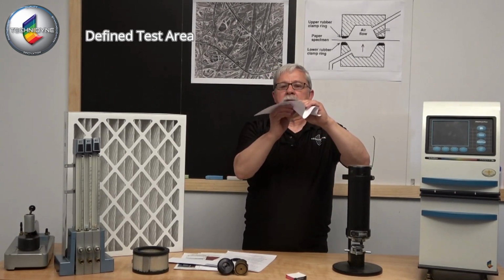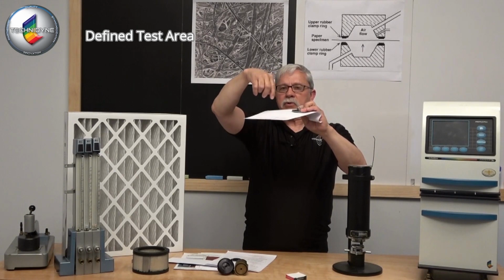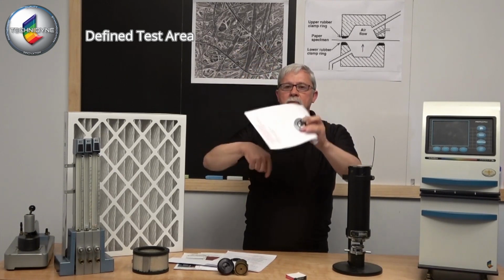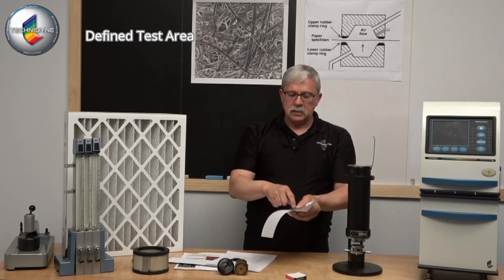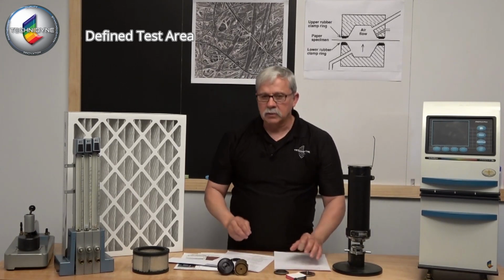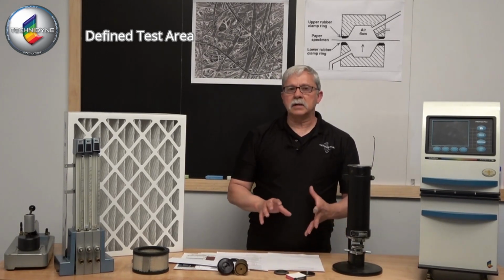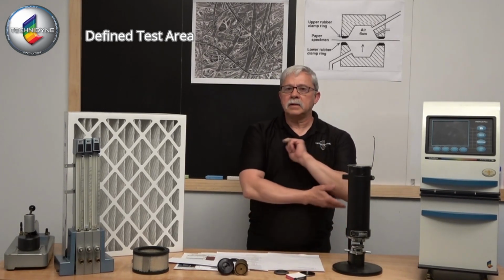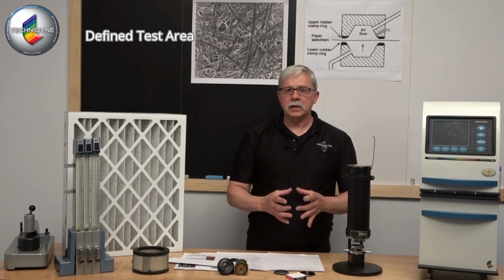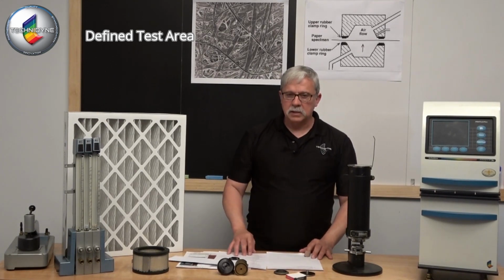As I do that, I define that area that I'm trying to test. That airflow will move through my sheet and out the bottom and out to atmosphere. So that's certainly one similarity. Everybody has to have some type of clamping mechanism, and they all define in each one of these methods a specific area that they're testing their sample with.